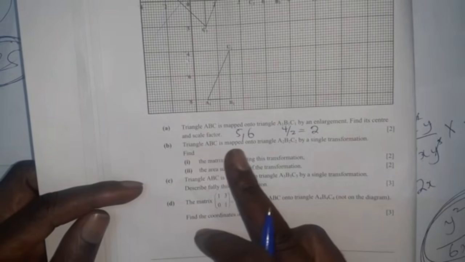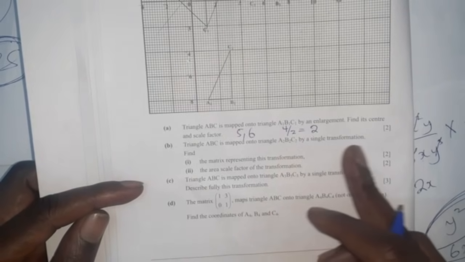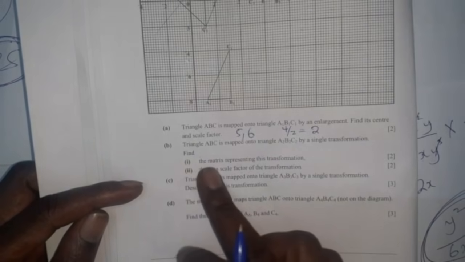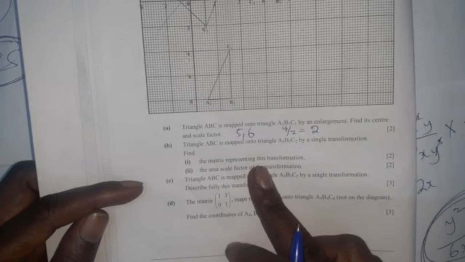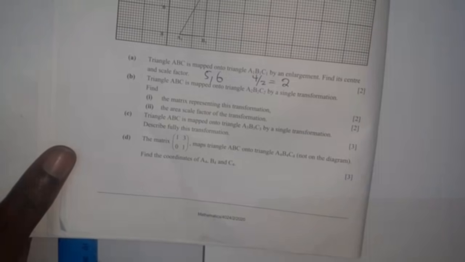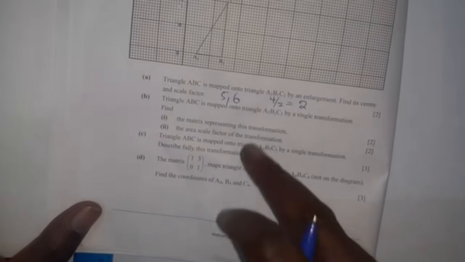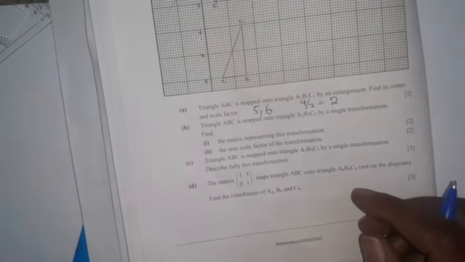It says triangle ABC is mapped onto triangle A2B2C2 by a single transformation. Find the matrix representing this transformation. Okay, so here what we are supposed to do is to get the coordinates of these two triangles. So we come to this question that is talking about the matrix.